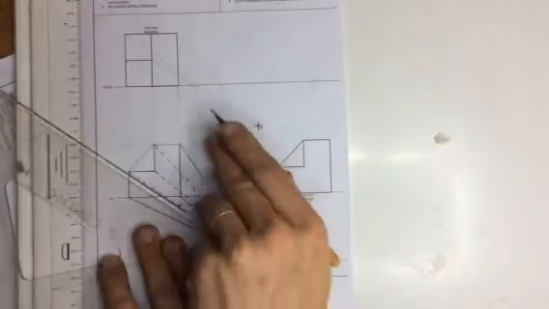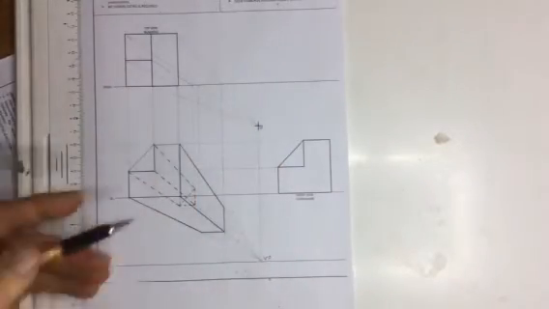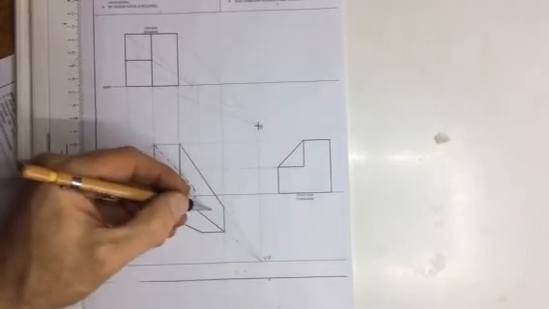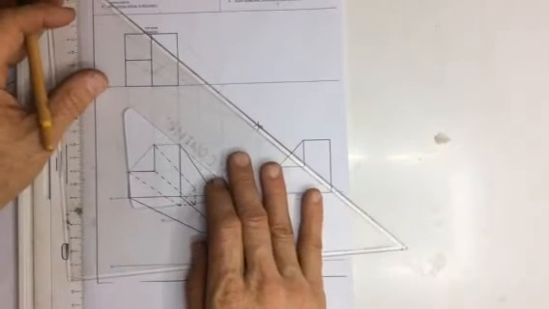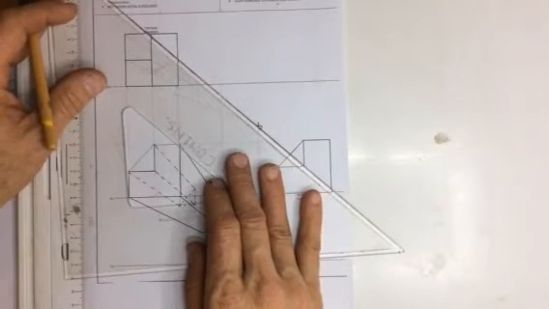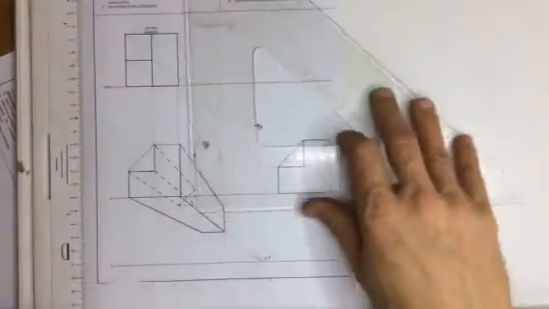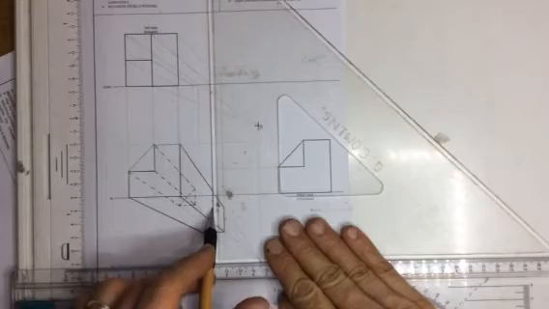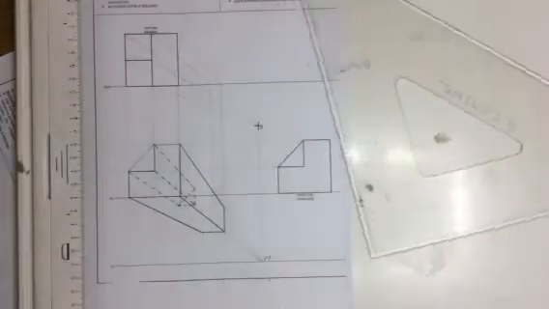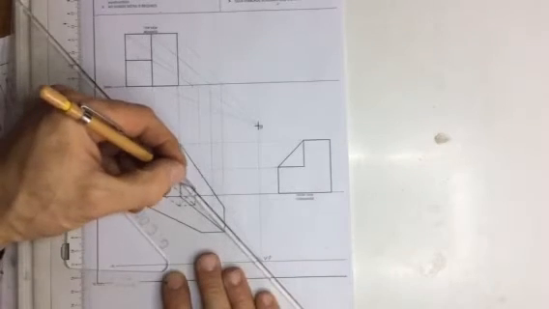Why is it in hidden detail? Because I'm standing over there, I can't see that part of it. Right, this then continues to the back over here, so I can find that back corner over there, line coming to the back corner at the top, drops down, and I will have a line that continues back to there.